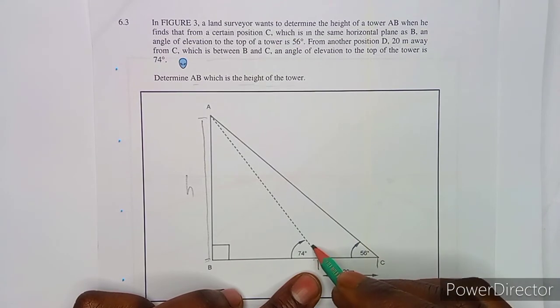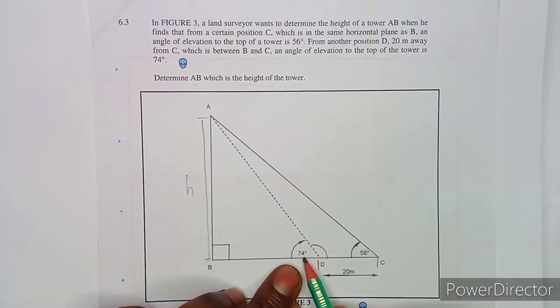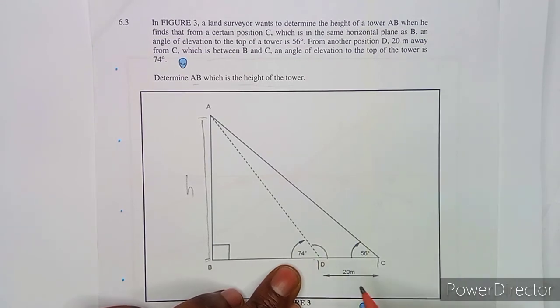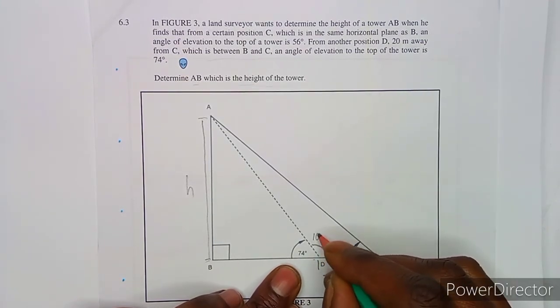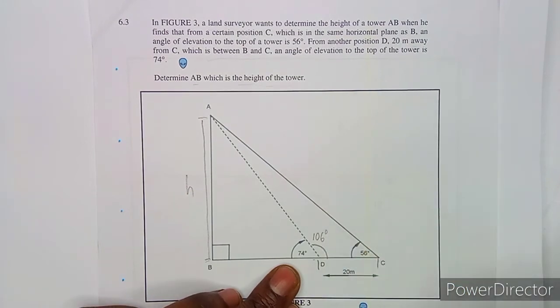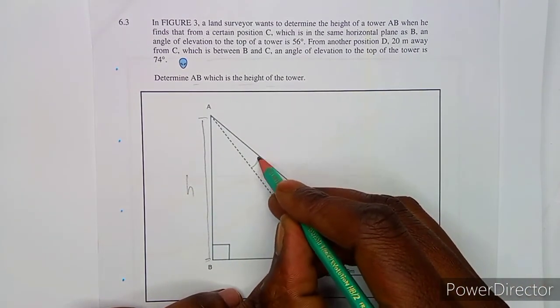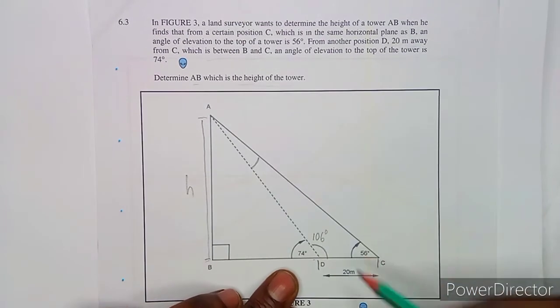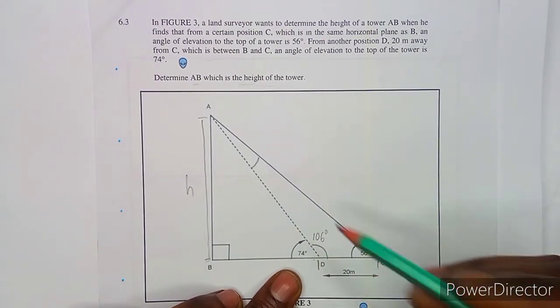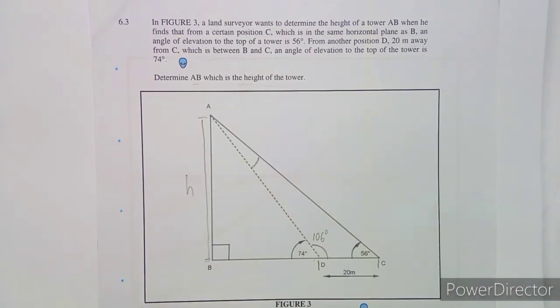That means I need to find this angle inside the triangle, which is angles on a straight line. So it's 180 minus 74, which is 106. So I'm going to have 106 degrees here. Then I'm going to find this angle A here, which we know that angles in a triangle add up to 180. So to find angle A, I'm going to subtract those two angles from 180.